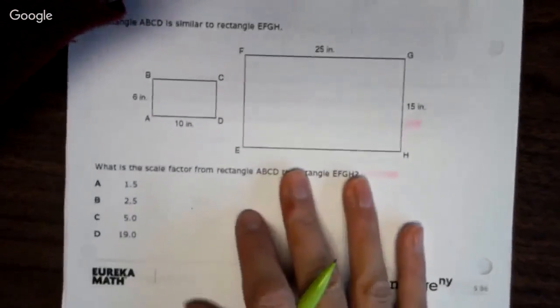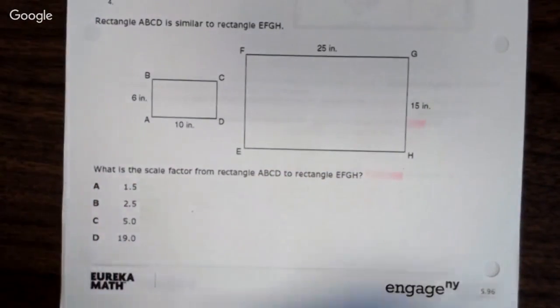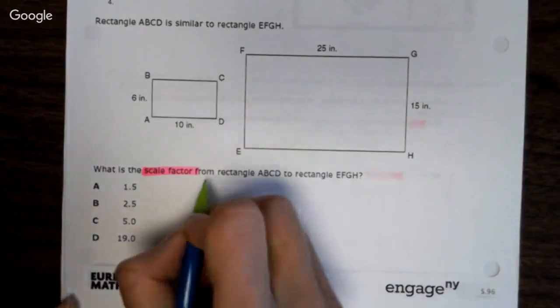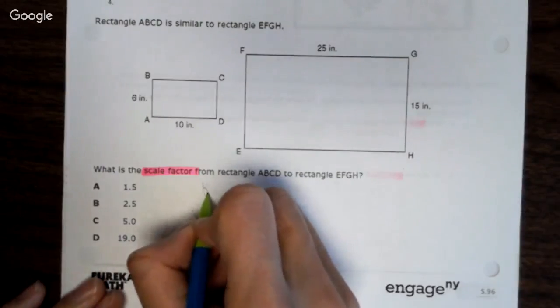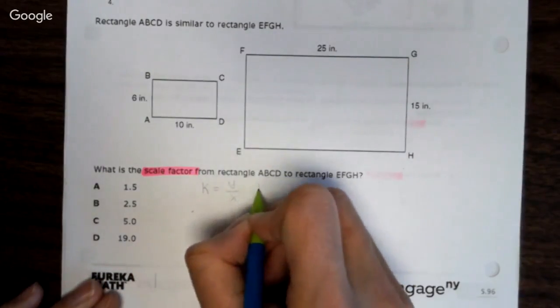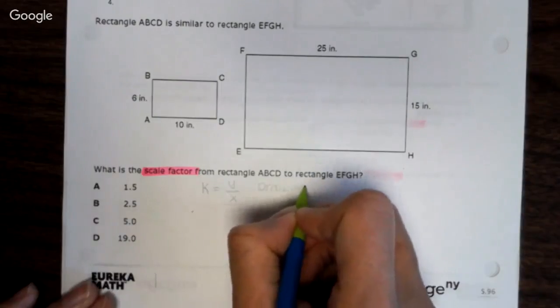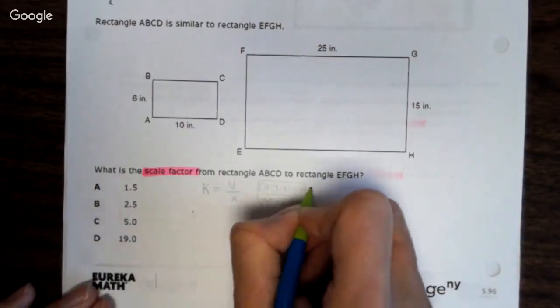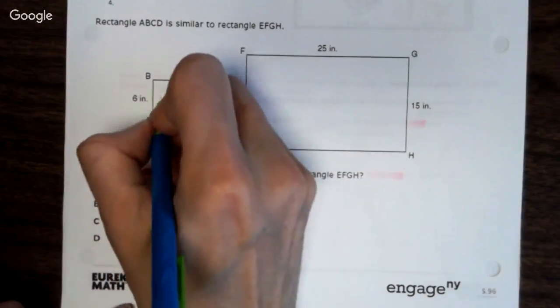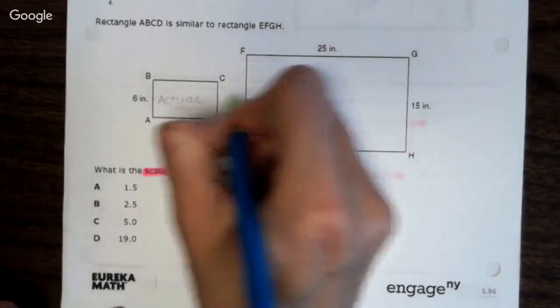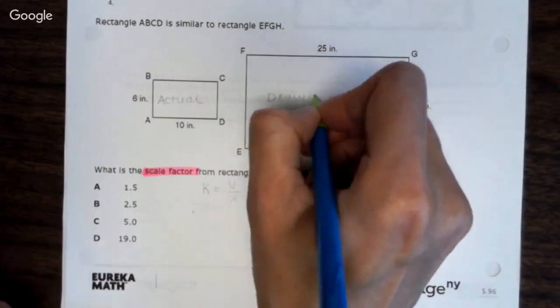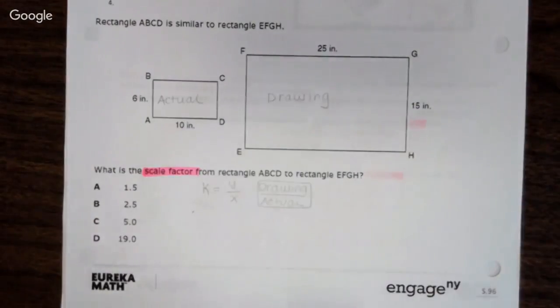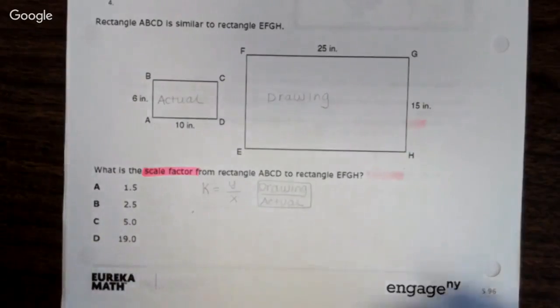All right, number 4 is also a question asking what is the scale factor from rectangle ABCD to EFGH. So we're going to do K equals Y over X. That's your unit rate. We're going to compare the drawing values to the actual values. Now, in this picture, this is your actual picture, and this is your drawing. And when you take the values, you only need 2 of them. You need to take the pieces that are corresponding, meaning they lie in the same spot.